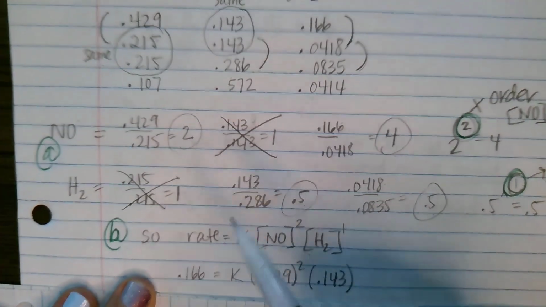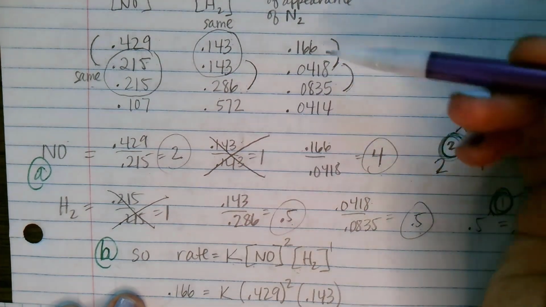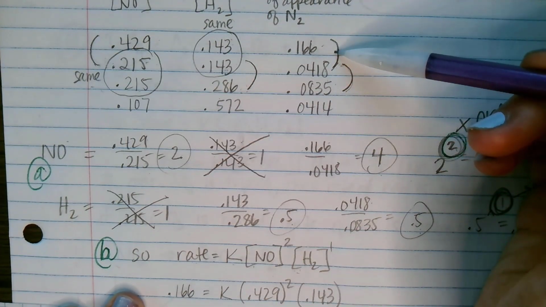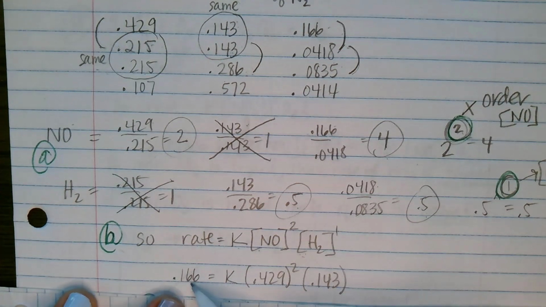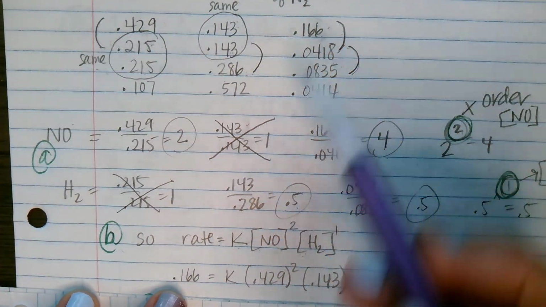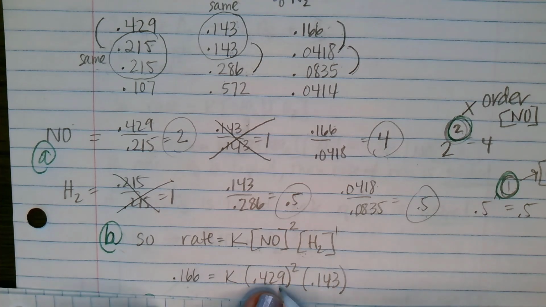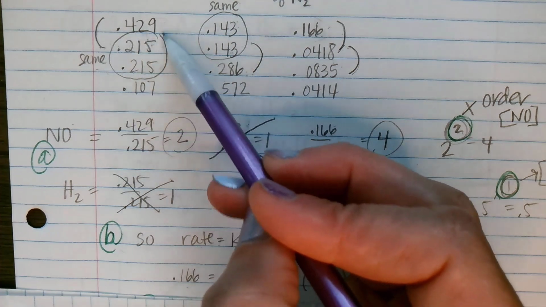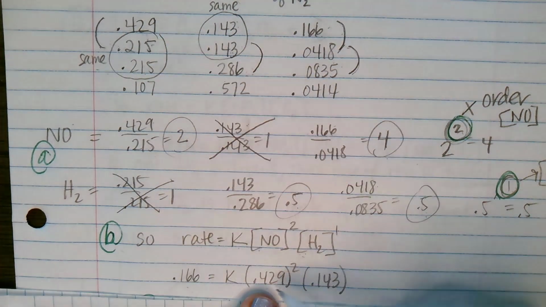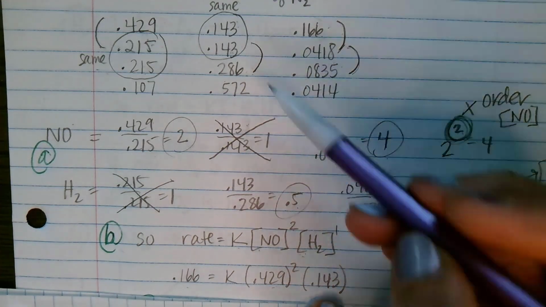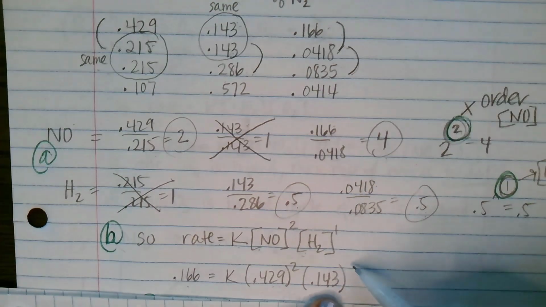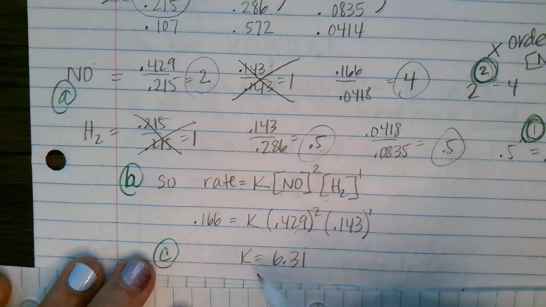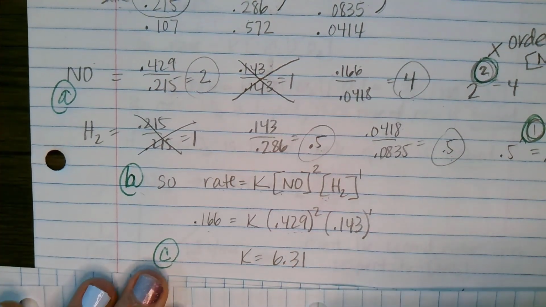Now, to find the K, you can use any of these trials, 1, 2, 3, or 4. I usually use 1 just because it's listed first. So I'm going to say for the rate, I'm going to use the 0.166 is equal to K times the concentration of NO, so I have to come up here and use this value that's given for the concentration of NO squared times the concentration of H2 to the first power. Now we just solve for K, and I got a rate constant of 6.31.